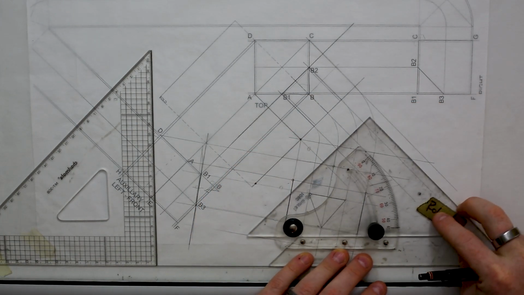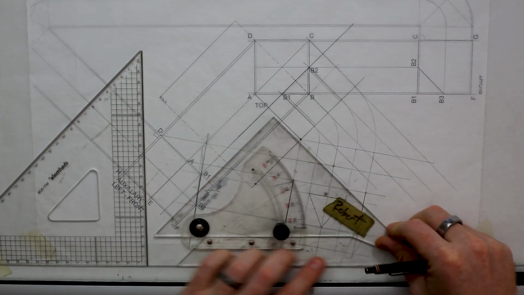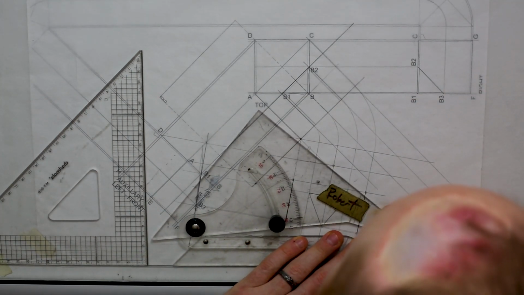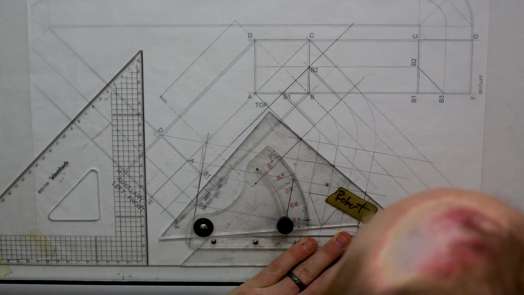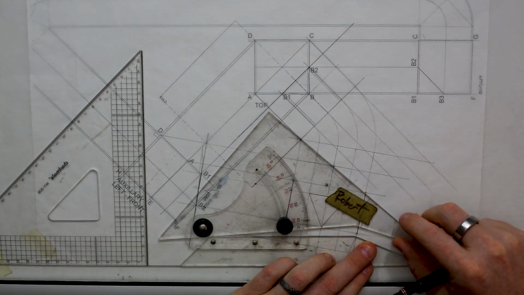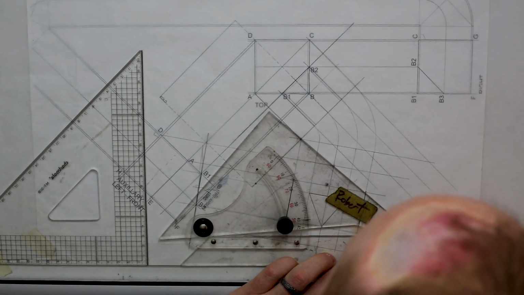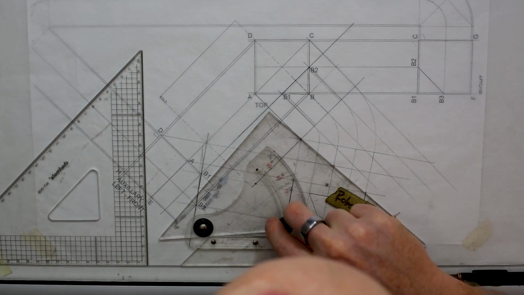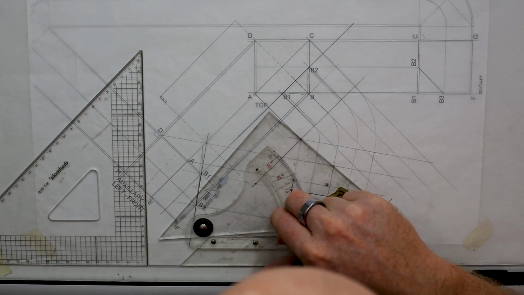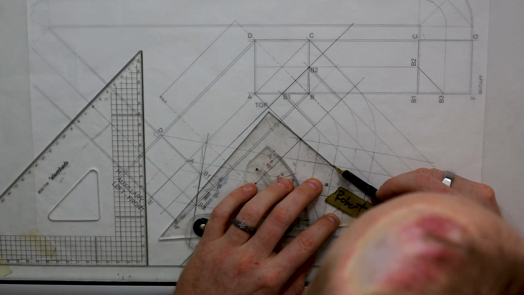And see if we can kind of work this to these points. Because I will have parallel edges, it's nice to use the triangle. That way I'm sure they're parallel. I don't get any visual distortion. And that's at just about 40.5 degrees, 41 degrees.